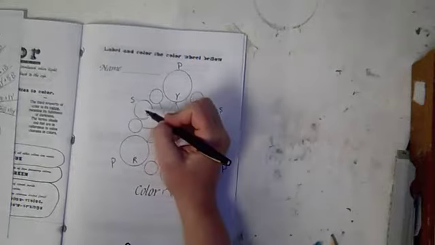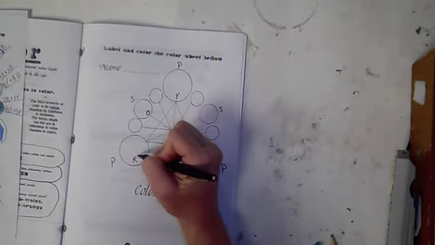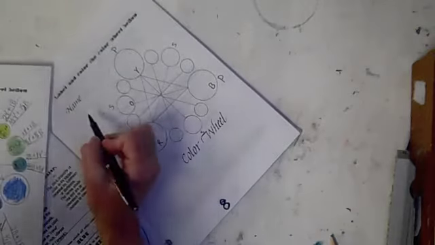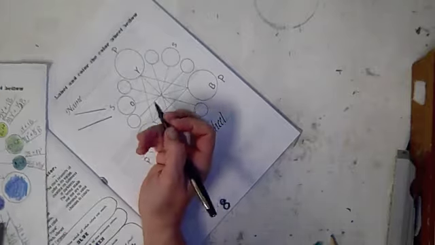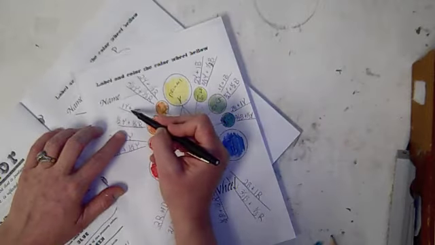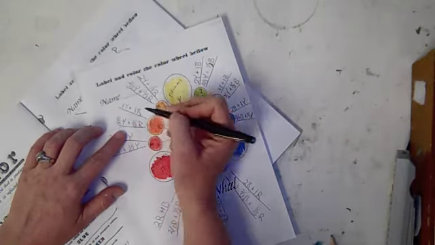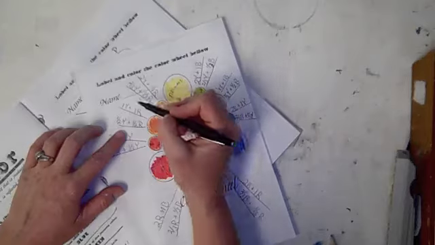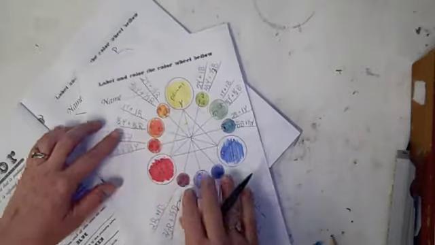Your orange, however, secondary color, is made with yellow and red. So on the outside of this circle, I want you to write 2 different formulas here. For orange, you're going to put 1 Y plus 1 R. That's 1 part yellow plus 1 part red. Another way of saying that, and I want you to write down both ways, is 1/2 yellow and 1/2 red.